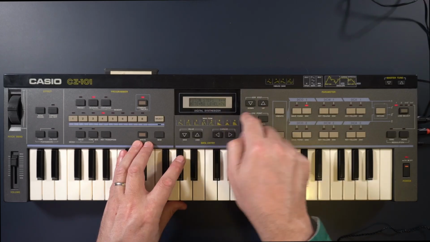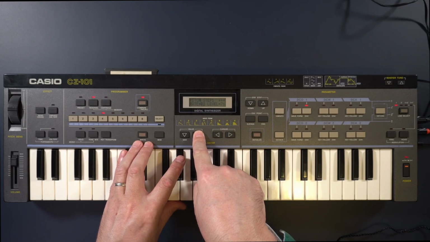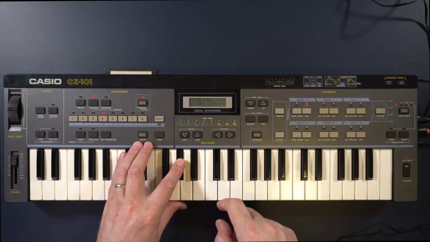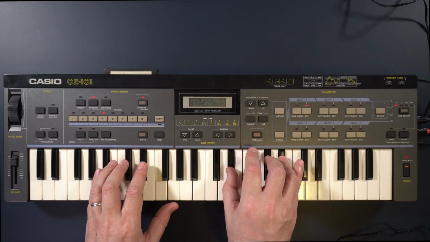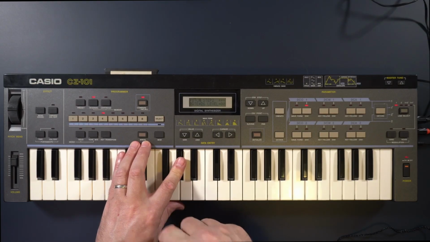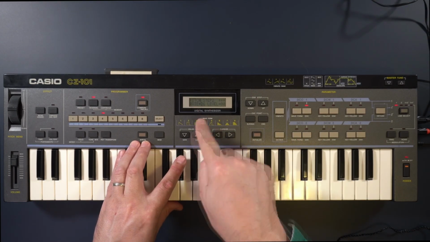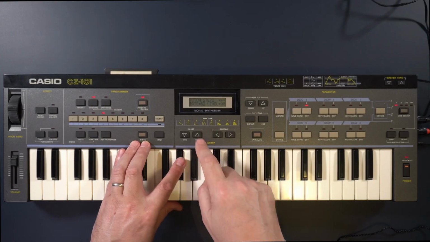So step 1 is 50. If I increase the number there, it will increase the speed. So we get, if I reduce the number here, it slows down the speed. So remember, this is rate, not time. So higher numbers are quicker.